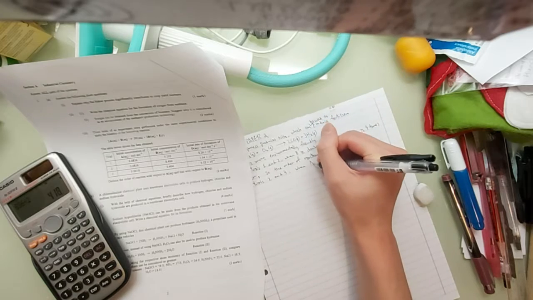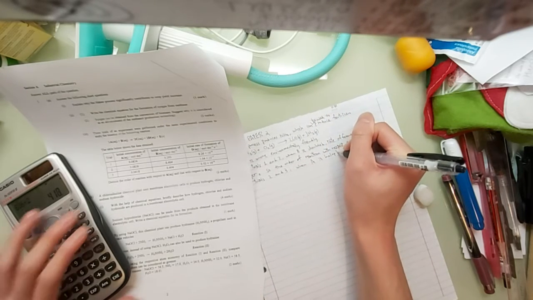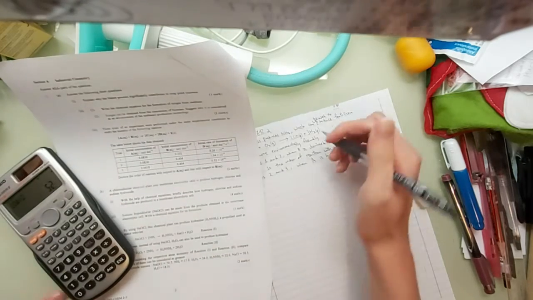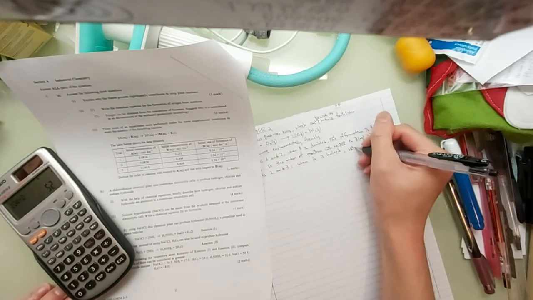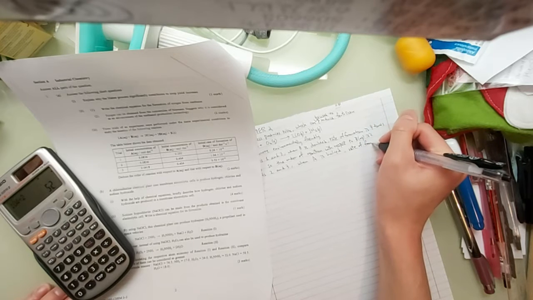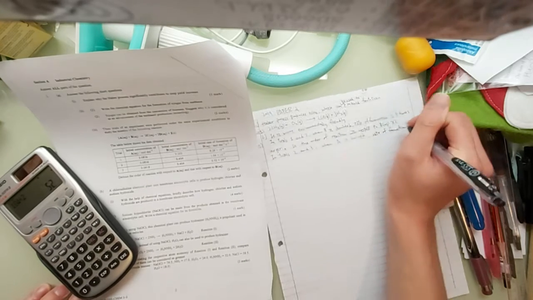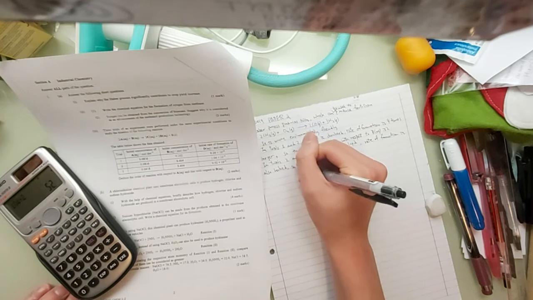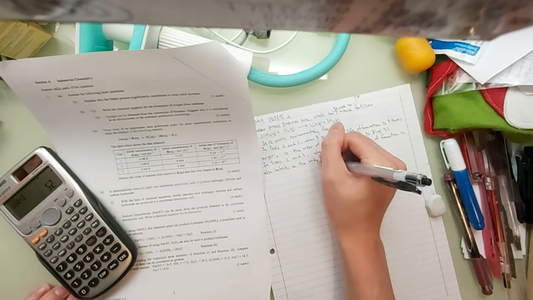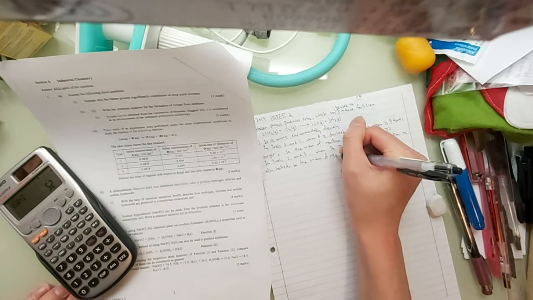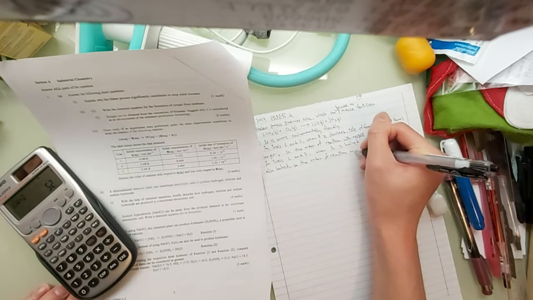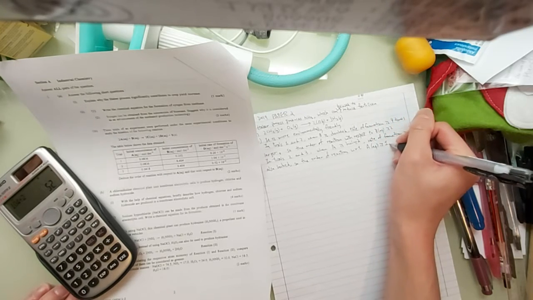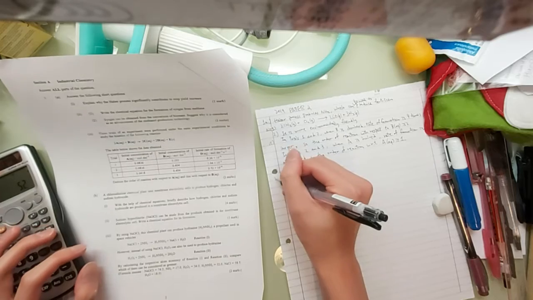When A is halved, here, rate of formation is also halved. So the order of reaction with respect to A is 1. Okay, that's a lot of words. Finally, we're over A.